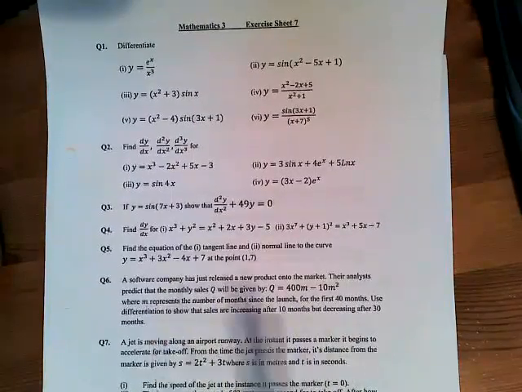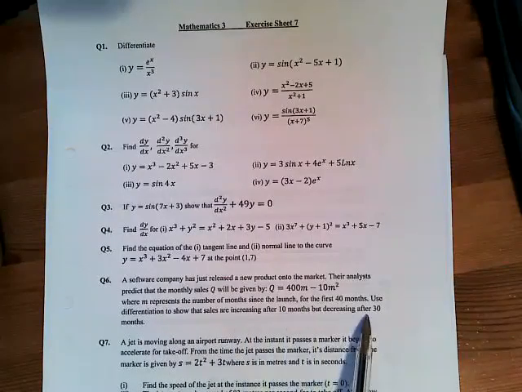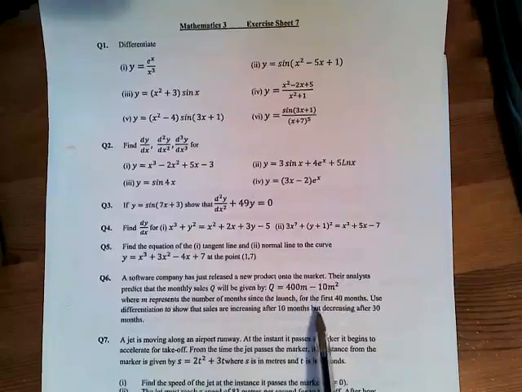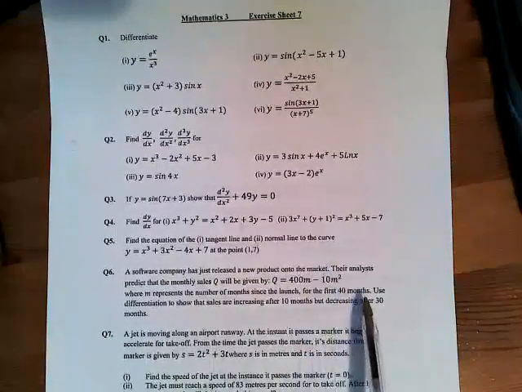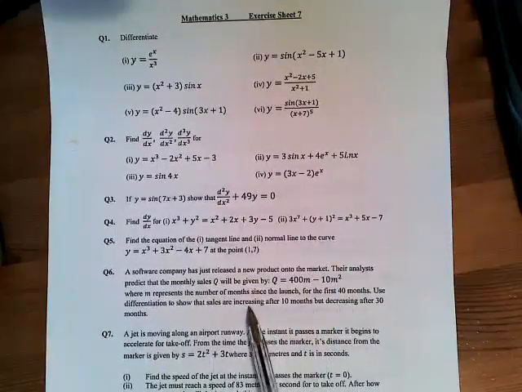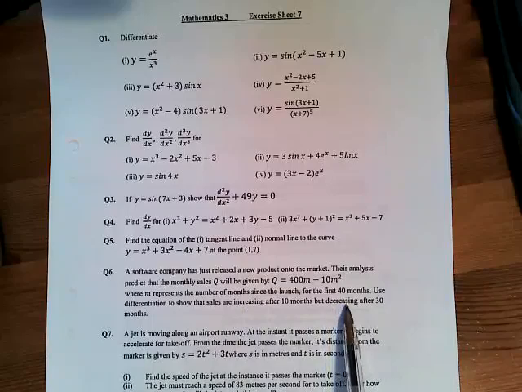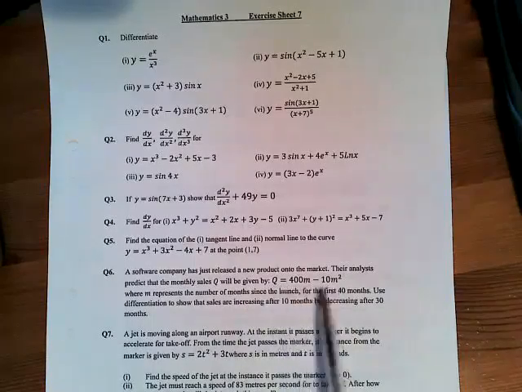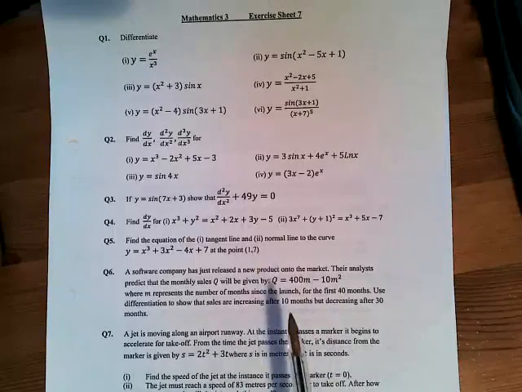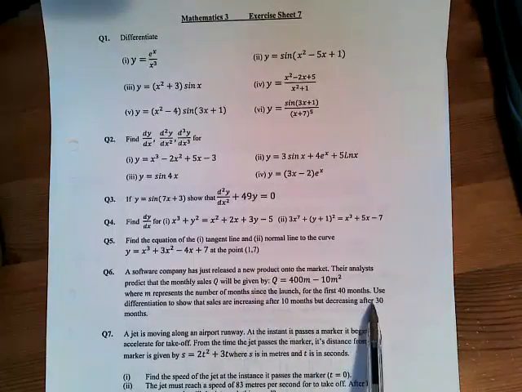Okay, m represents the number of months. Use differentiation to show the sales are increasing after 10 months but decreasing after 30 months. I mentioned in class, if the derivative is greater than naught, it means sales are increasing. If the derivative is less than naught, it means sales are decreasing. So the first thing we need to do is differentiate 400m minus 10m squared, and then we can sub in m equals 10 and m equals 30.